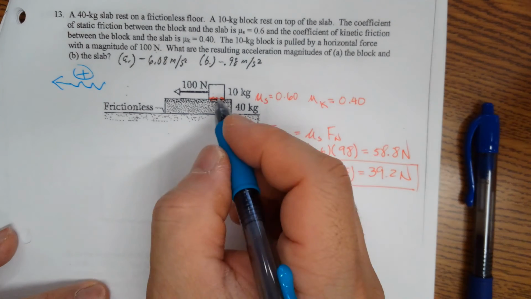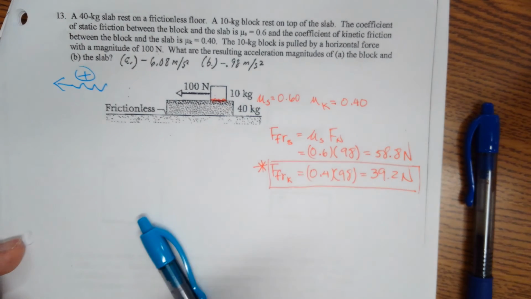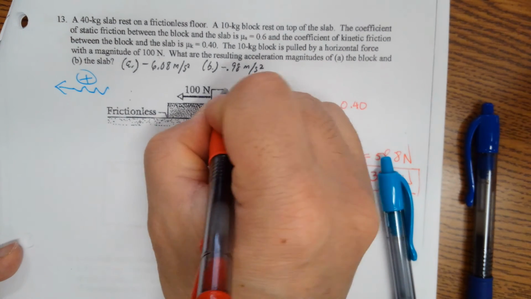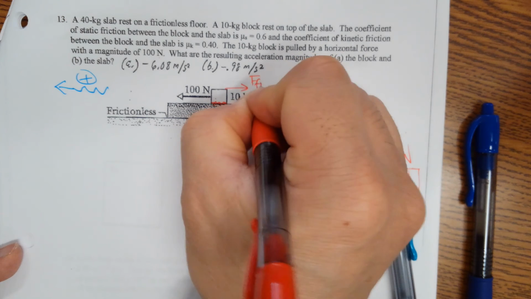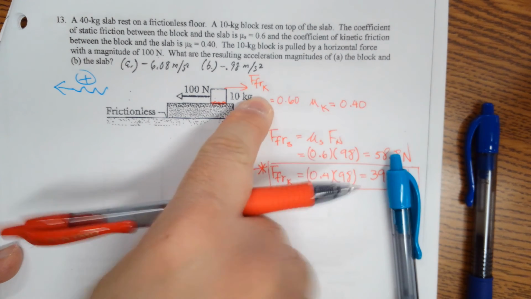So friction obviously now is going to act in the opposite direction of motion. So this is a friction here, and that has to be the kinetic friction.